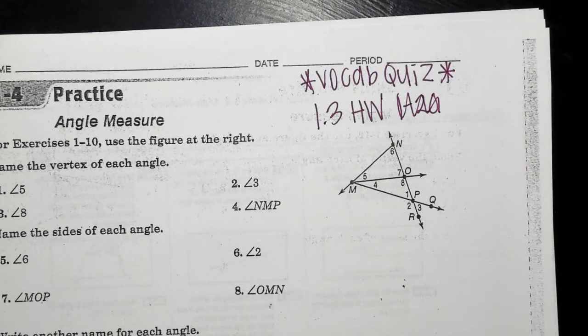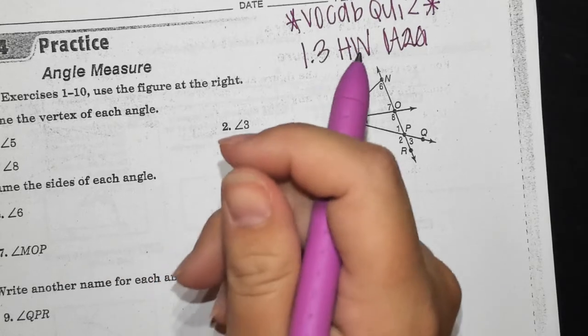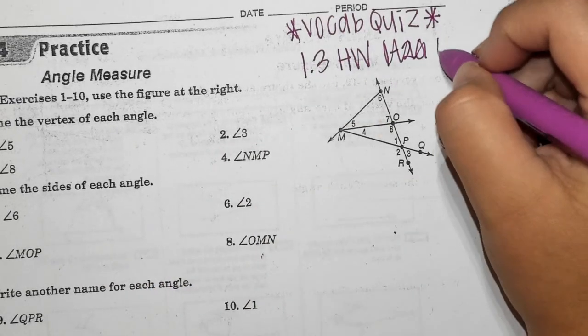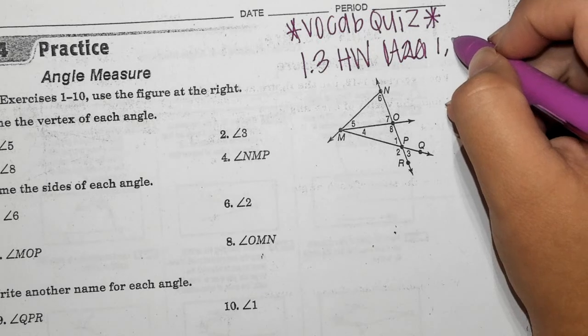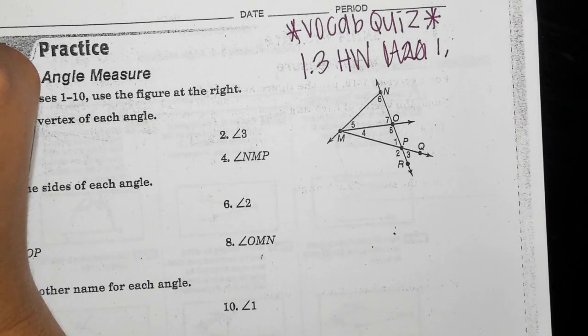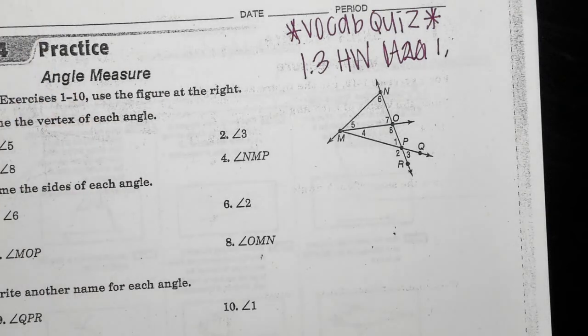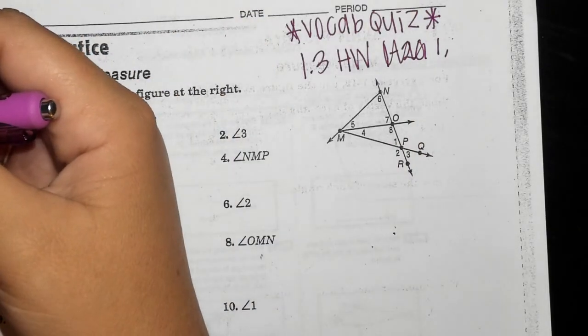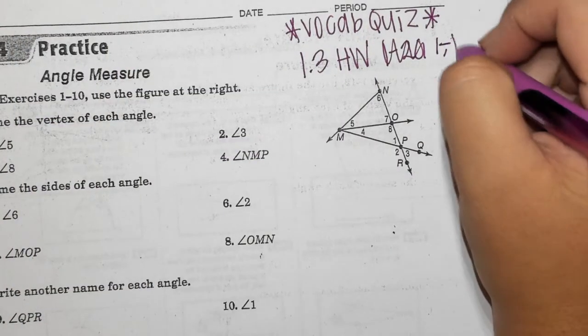Okay. Melody, look, is that 1.3? Oh, no, that's 1.4. Okay. 1 to 11? Let me see it. Okay. I think I said 1 through 16.